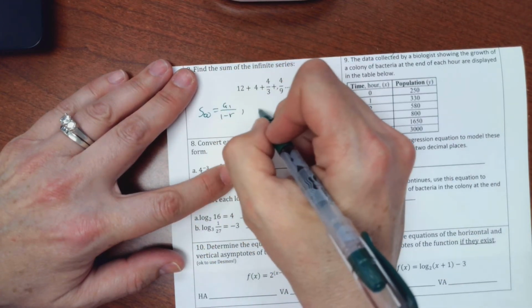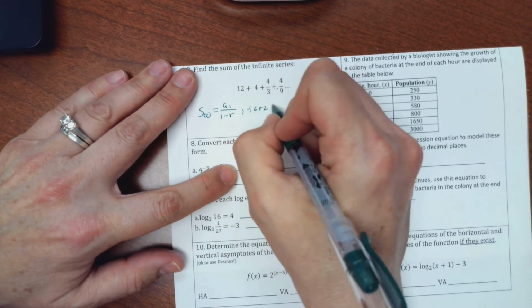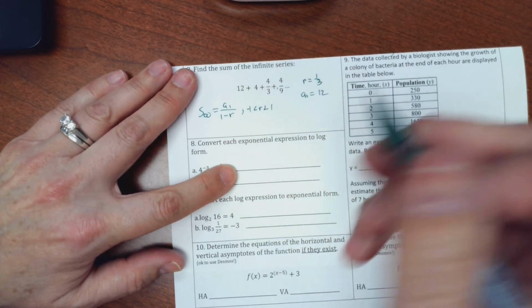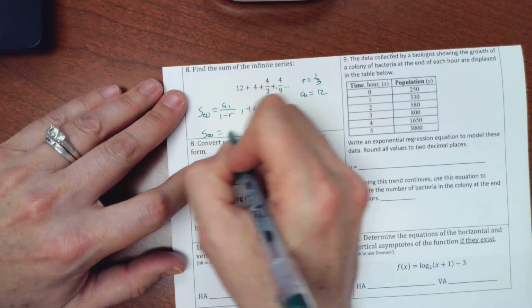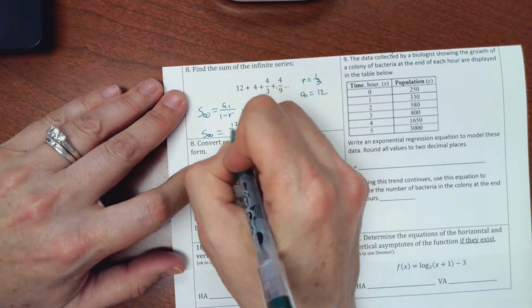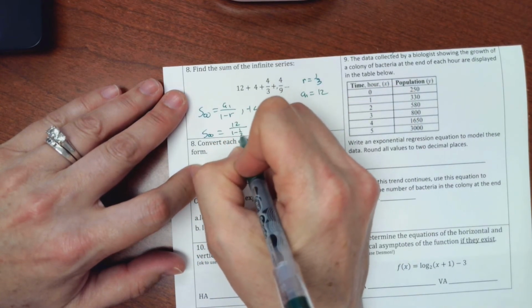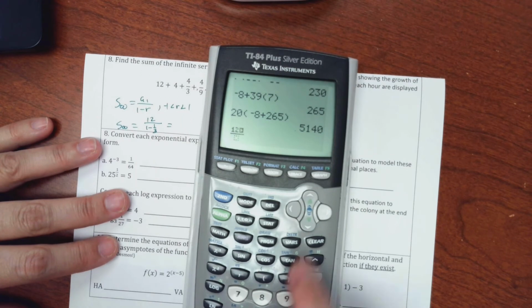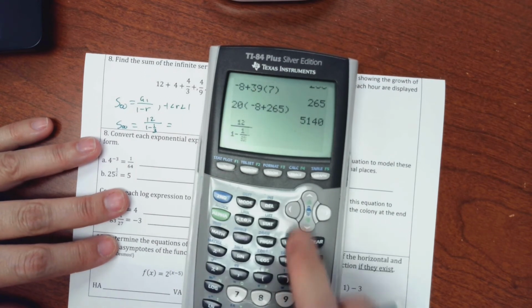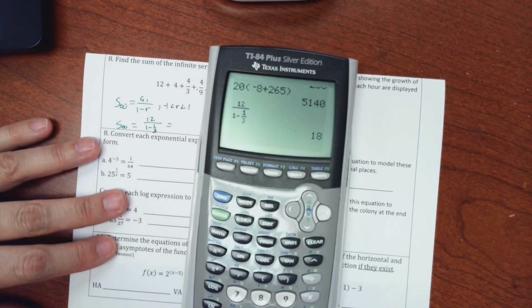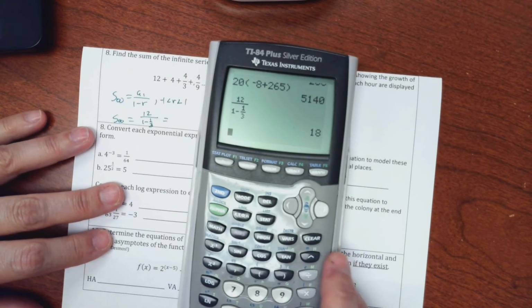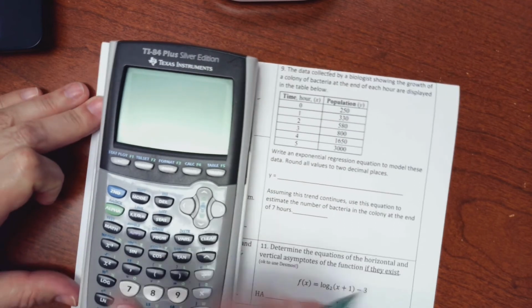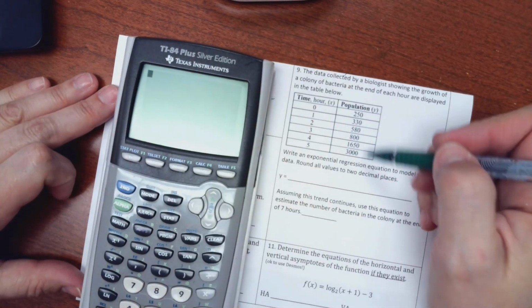I have to make sure that r is between -1 and 1, and it's 1/3, so it is. So my sum to infinity is 12 over 1 minus 1/3. So, let's see, make a fraction. 12, 1 minus, make another fraction. And there's your answer.